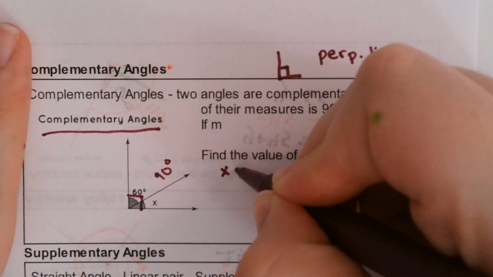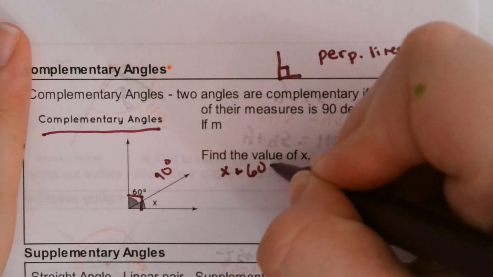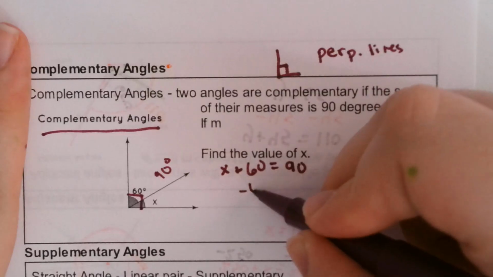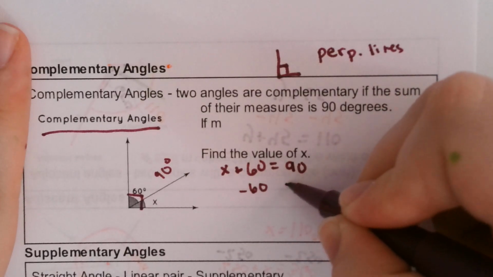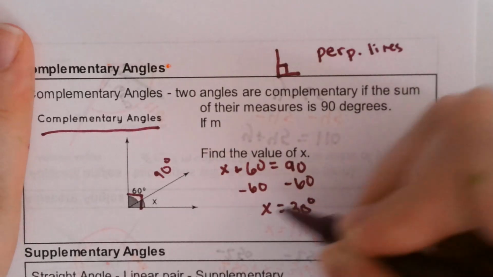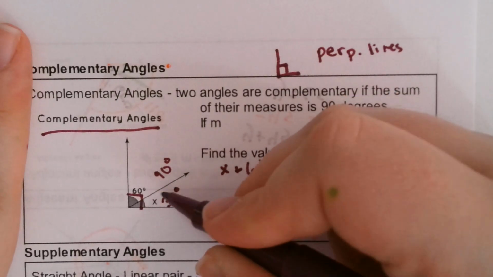So we would do x plus 60 equals 90. We solve to get rid of that 60. We subtract. We get x is 30 degrees.